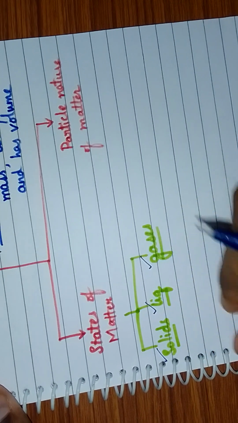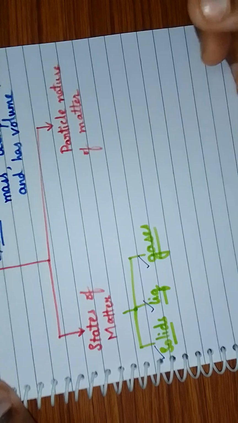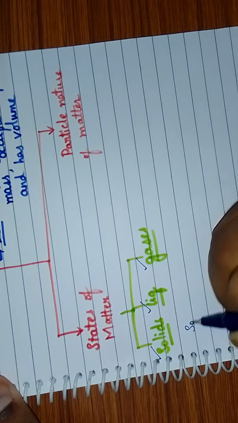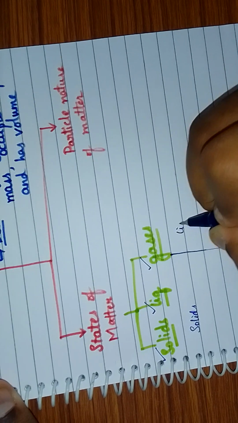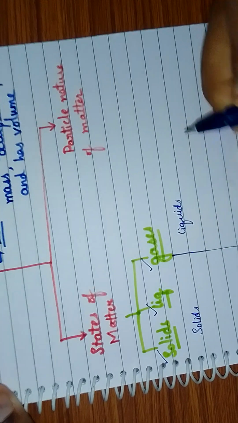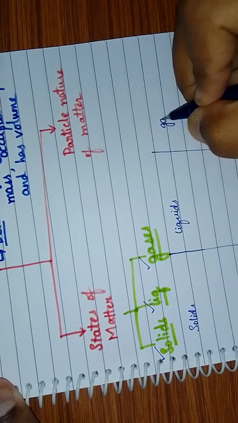Let us see about each of them individually. First, let us see about solids. Next, we'll look about liquids, and then we'll see about gases.